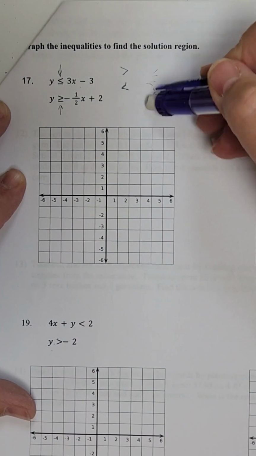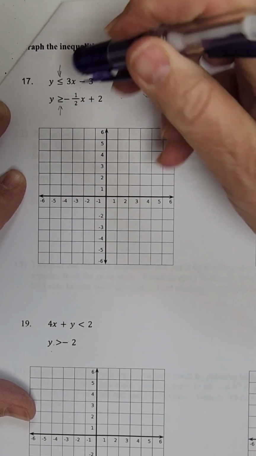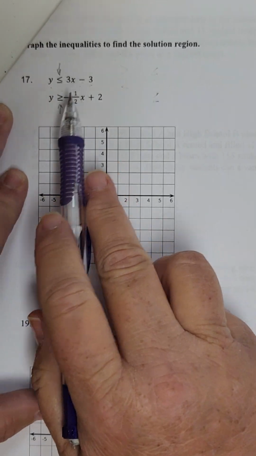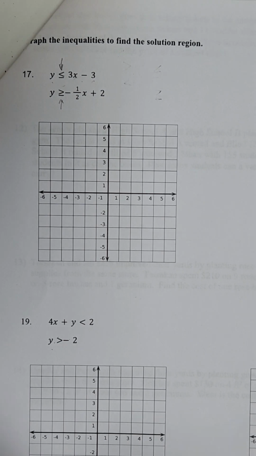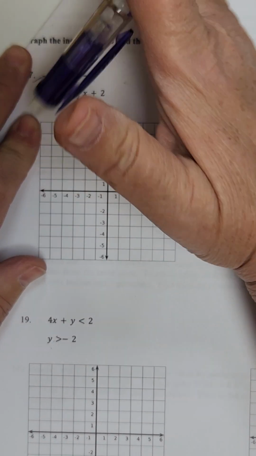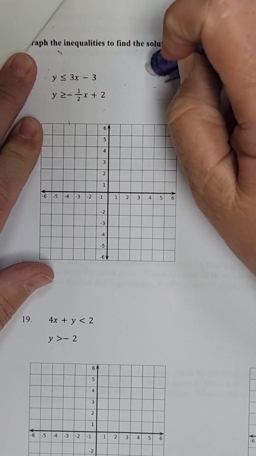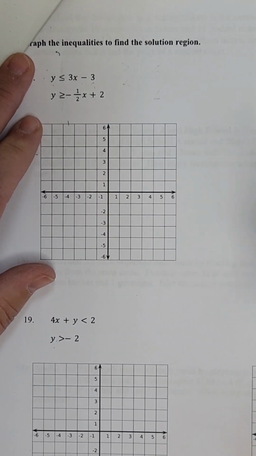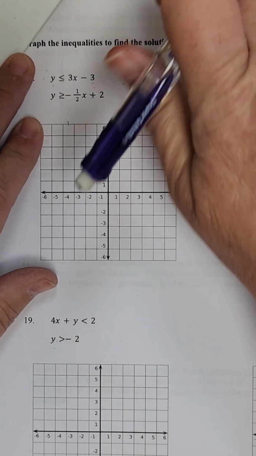So, these are already in y = mx + b form for you, so you don't have to rearrange anything, so that's nice. So you can literally just graph them. And what we're looking for is to see where they overlap, and that's going to tell us the region that holds the answers to solve either one or both of these inequalities.